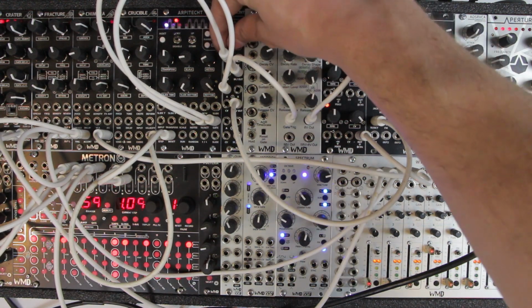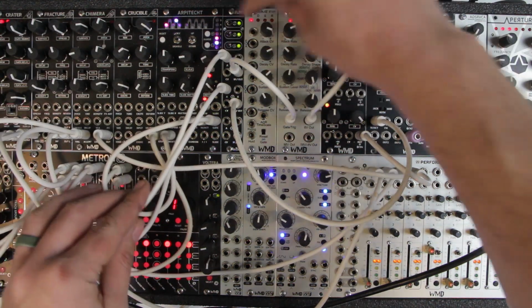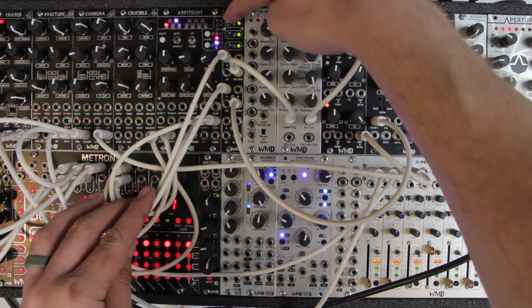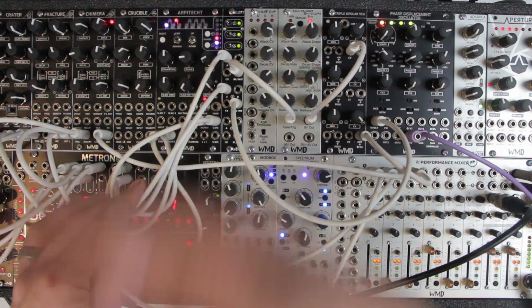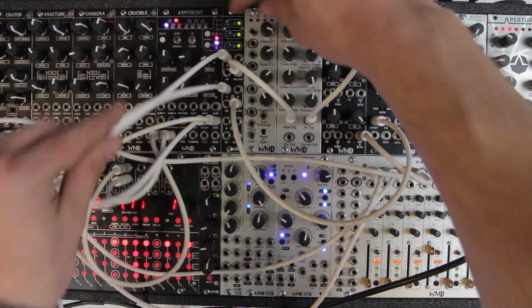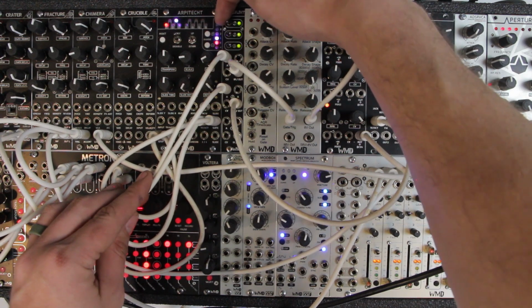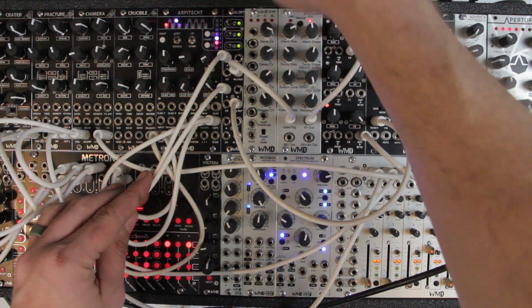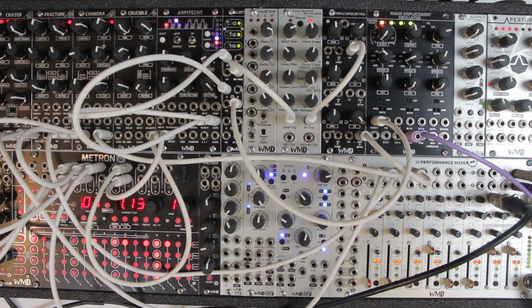The cool thing about Select is that the switches are actually normal to each other. So this switch will affect this one, which will affect this one. So it'll just be the opposite of what it is. It'll toggle the switch. So what's cool about that is we can just use this one switch here to move between this sequencer and this sequencer, which we have nothing going into right now.